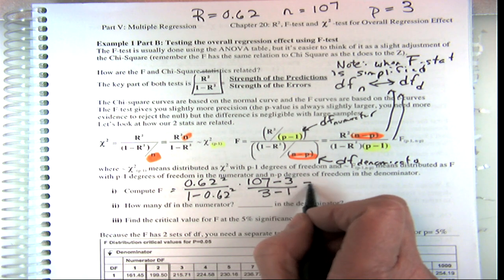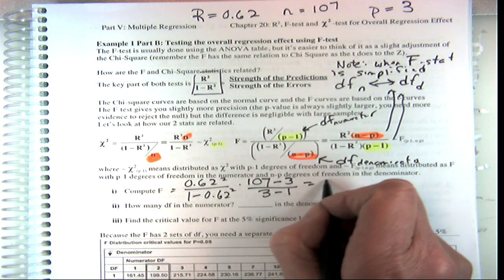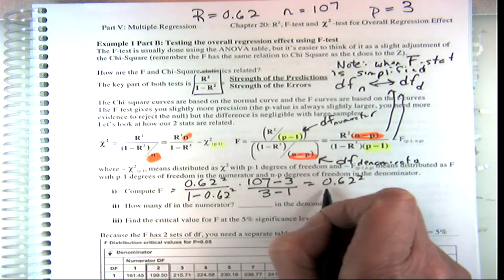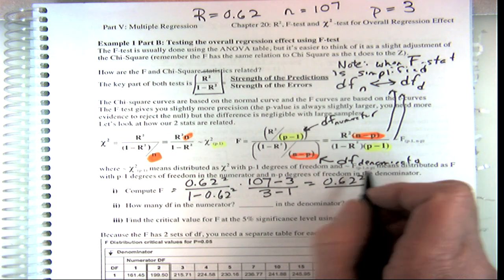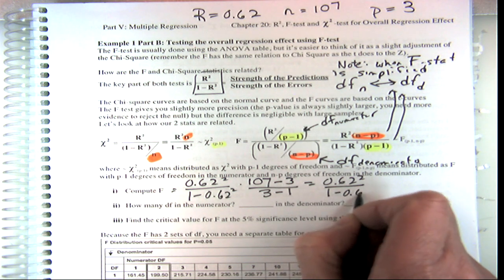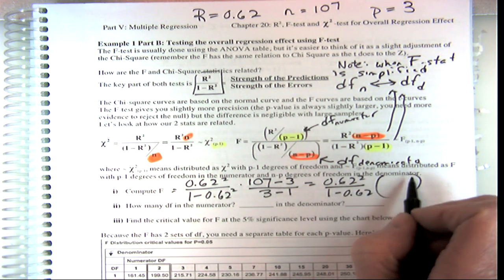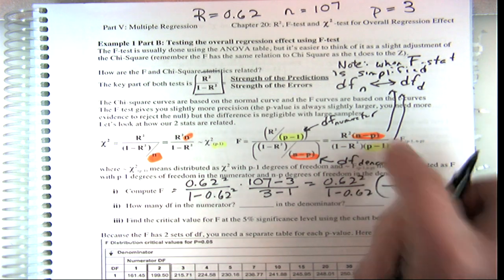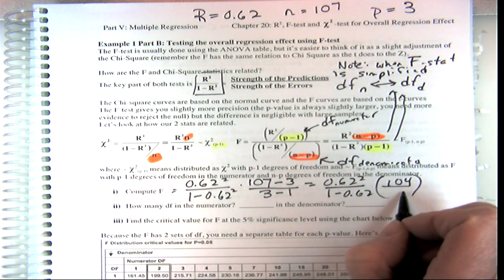Okay, so this is 0.62 squared over 1 minus 0.62 squared, and then you just have this ratio of n minus p over p minus 1.